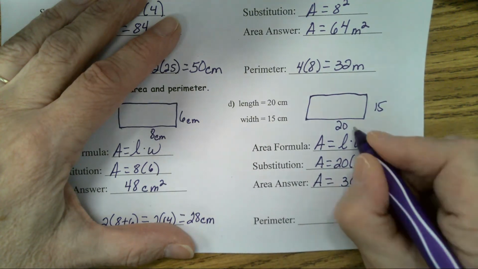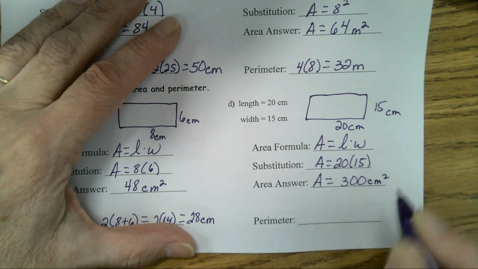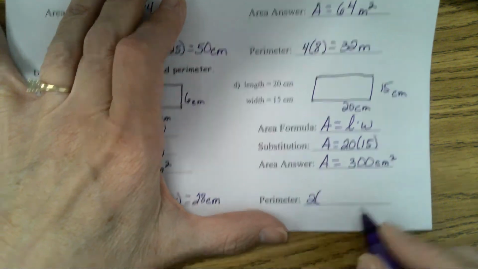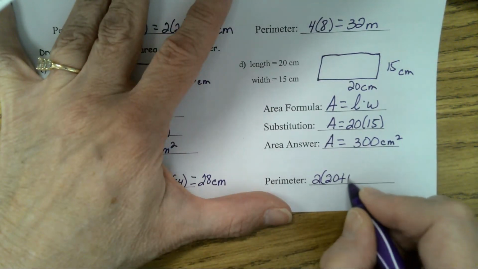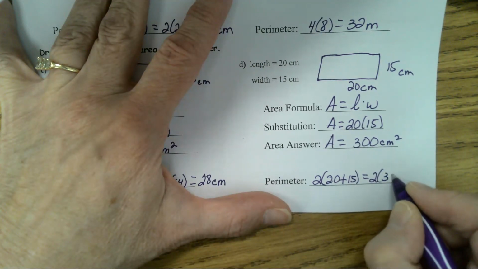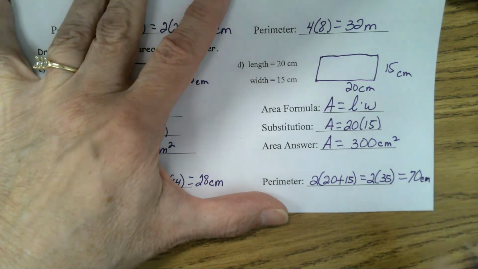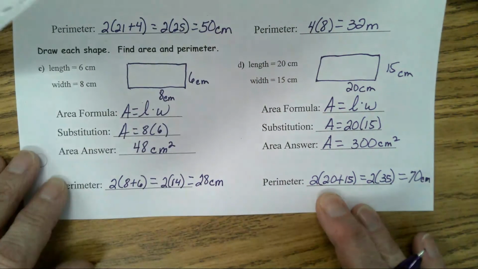And it's centimeters squared. The perimeter, 2 times. Any questions on this side?